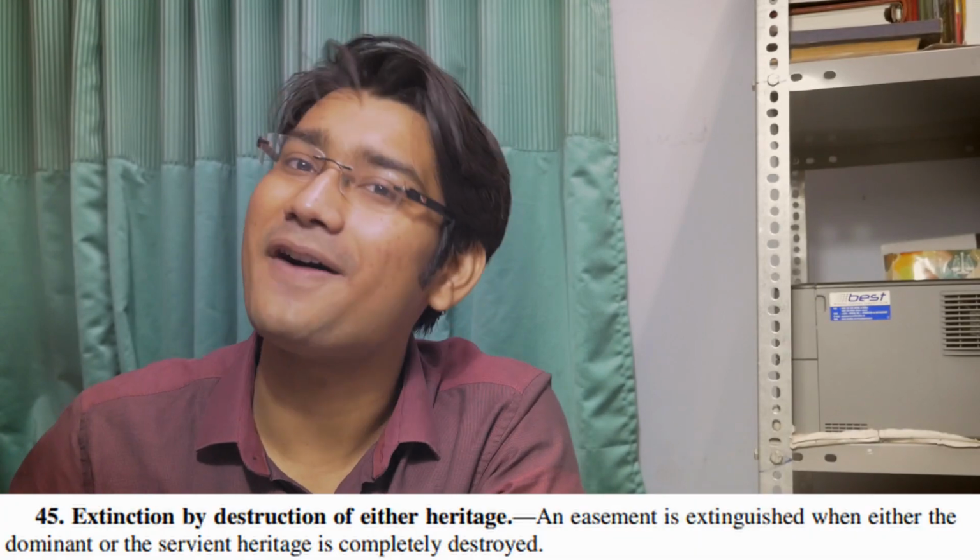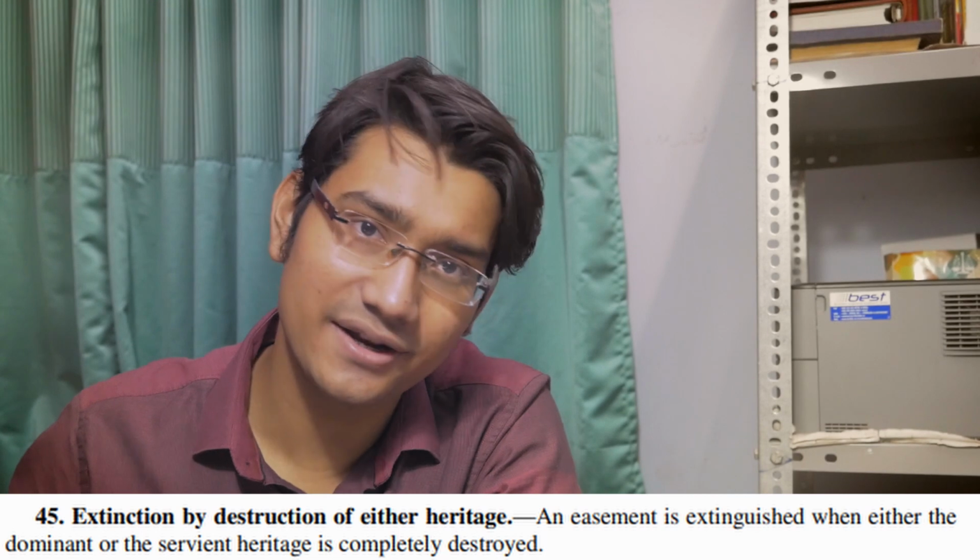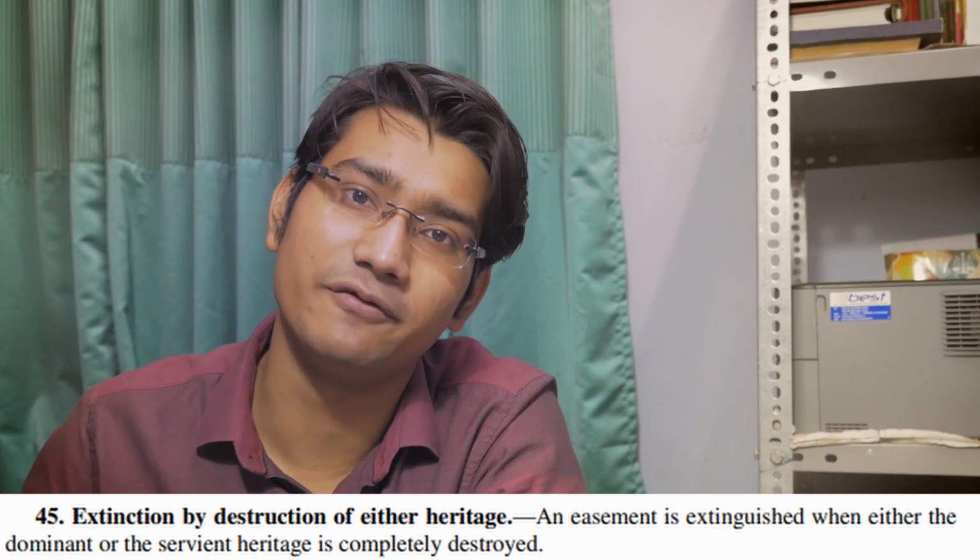Alright, no examples on this one. It's very simple, and the Bare Act itself has two examples for this section, and I cannot put any example in any better way than that. Follow that. Section 45. If either of the heritage is completely destroyed, the easement right extinguishes.